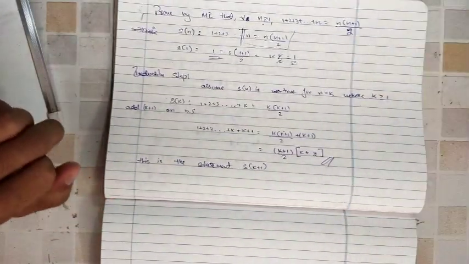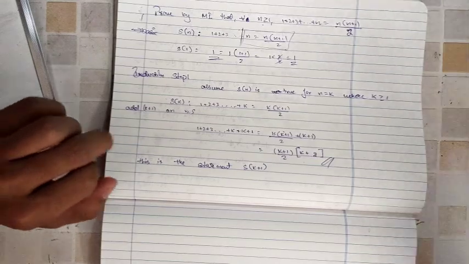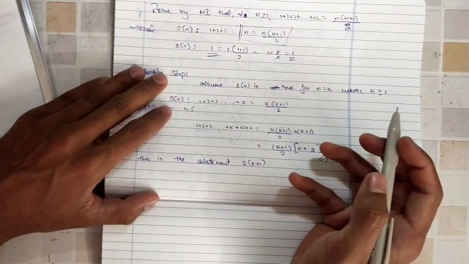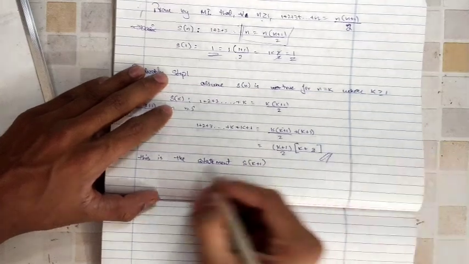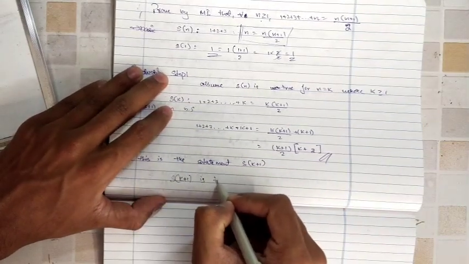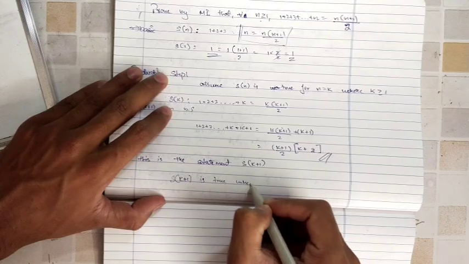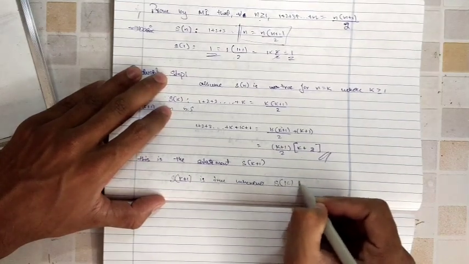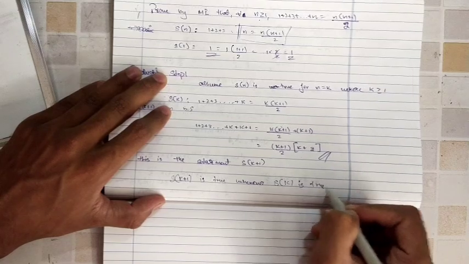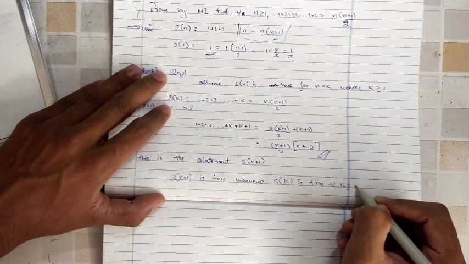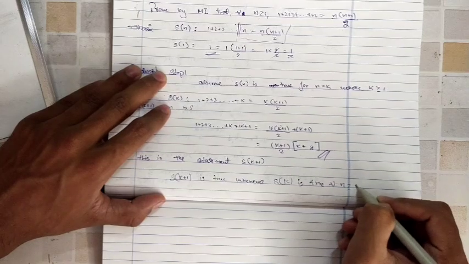Therefore, we can conclude that S of k plus 1 is true whenever S of k is true for all k greater than or equal to 1.